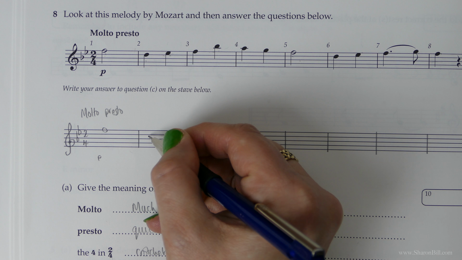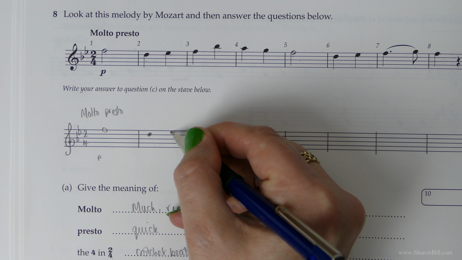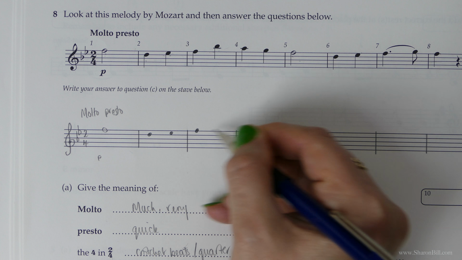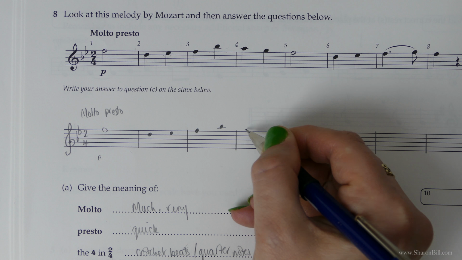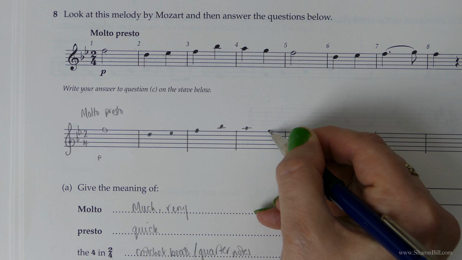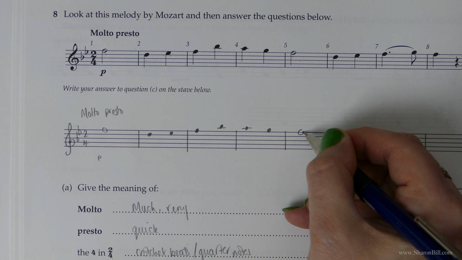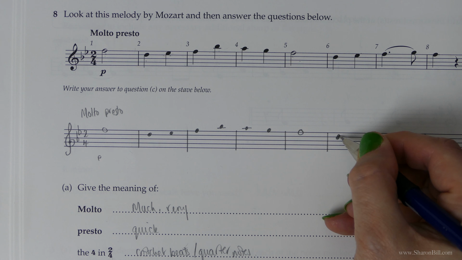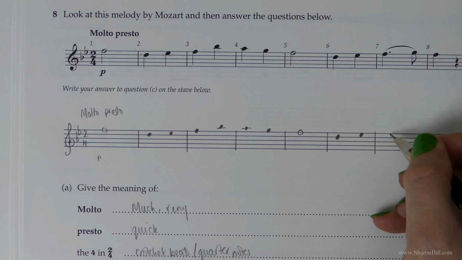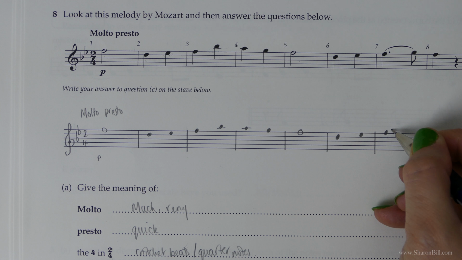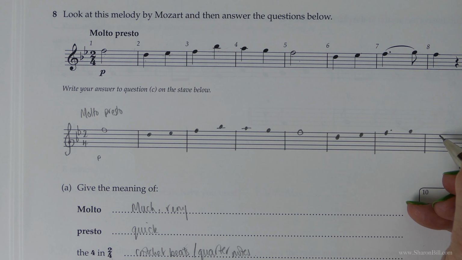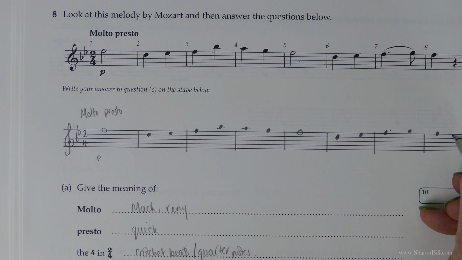So I'm just going to get the note heads, and you can go in any order just as long as you copy everything neatly and accurately. This is why we always use pencil, because it doesn't matter if you go wrong, you can just erase it and just neaten it up. Don't risk losing any marks. There's 10 marks here just for literally copying without involving your brain at all.